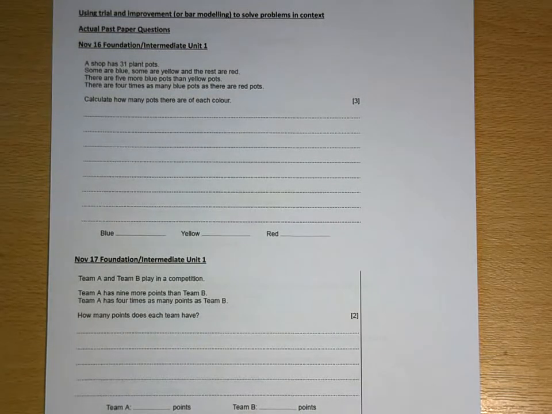So in this video clip we're going to look at a type of question that is starting to appear quite frequently on GCSE maths papers. And if you were to give a question like this blind to a maths teacher without them knowing where it came from, they would probably set about it in an algebraic method.